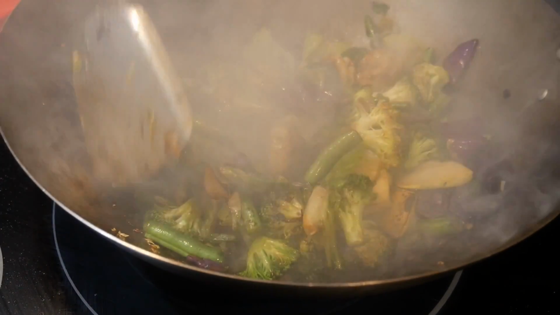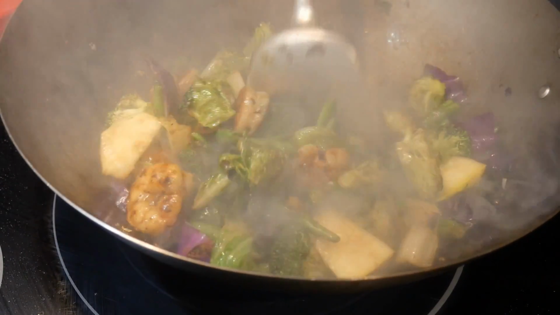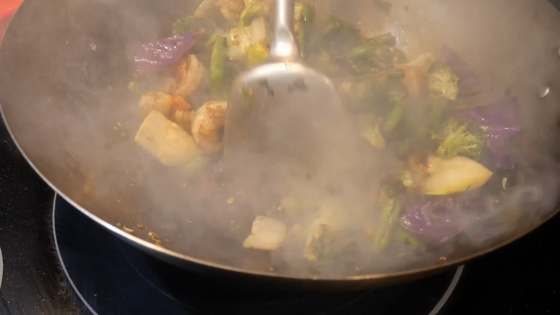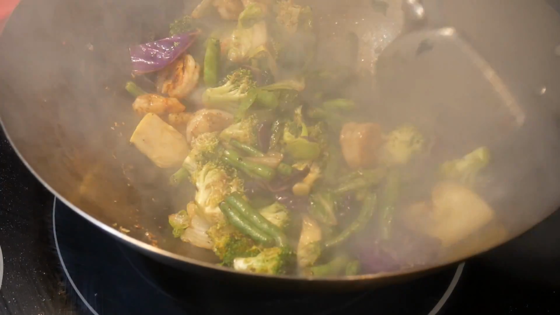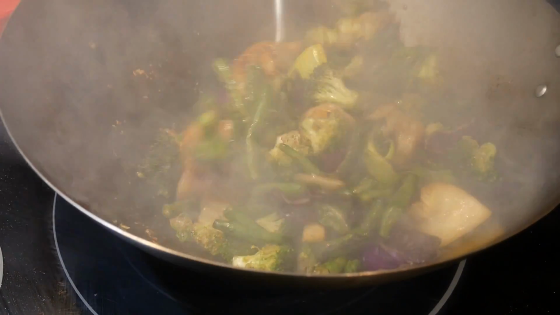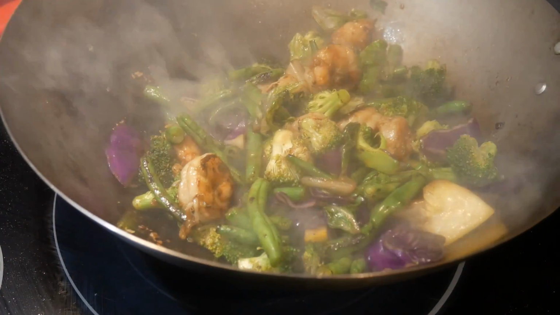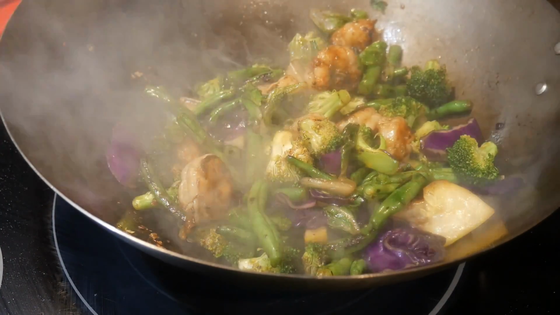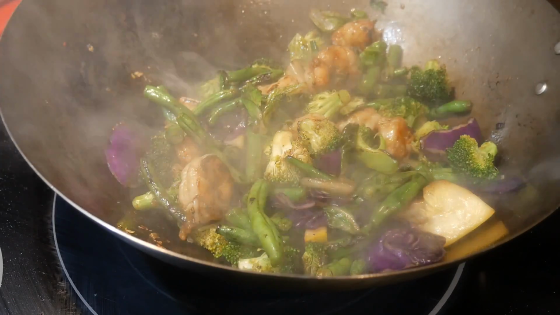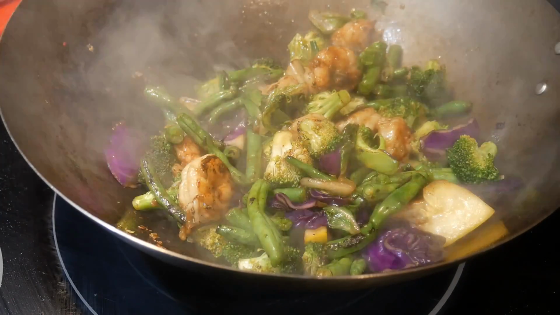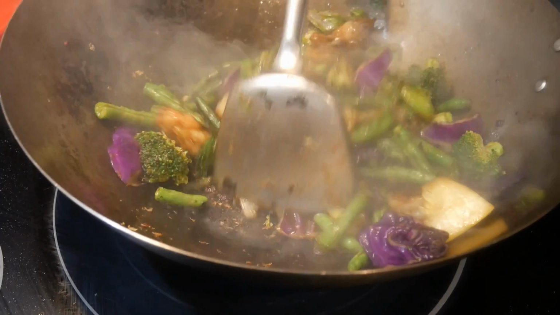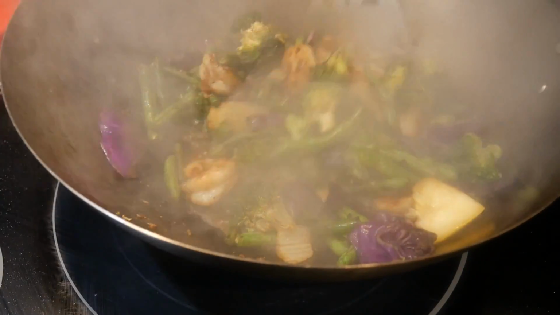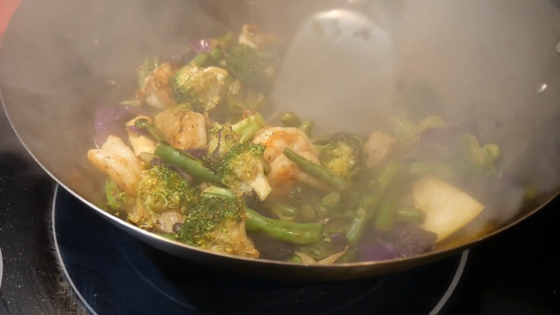Right now you can see a lot of steam coming from the wok. I intentionally do not add any oil because I want the temperature at the bottom of the wok as high as possible. This will cause charring of the food ingredients. Using this cooking method, I was able to create all 3 different kinds of flavor: the Maillard reaction flavor, the caramelization flavor, and then now the charring flavor.